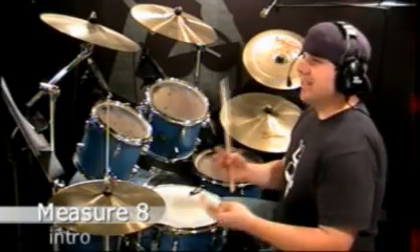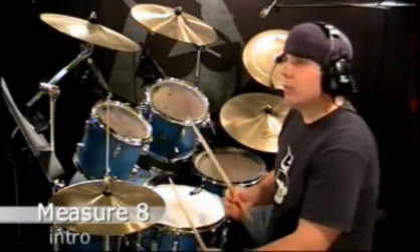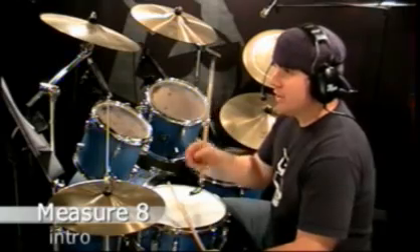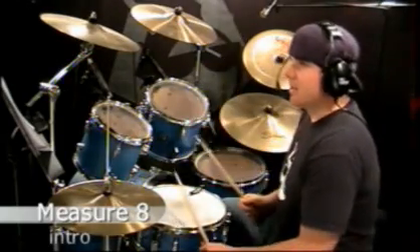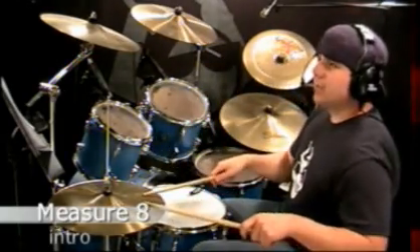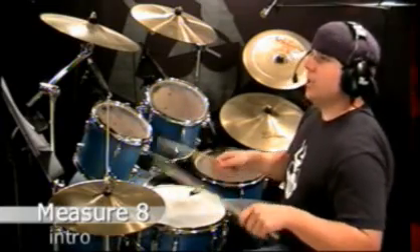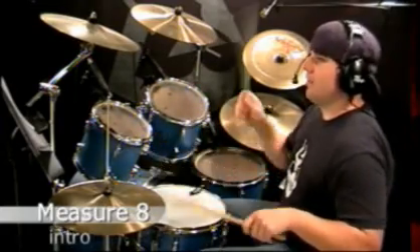Measure 8 has 16th notes on the hi-hat with an accent on 2 and 4. In this notation, when you see that X on the space above that last line, it represents the hi-hat. And you count the 16th notes just as a review. 1 E and a 2 E and a 3 E and a 4 E and a.